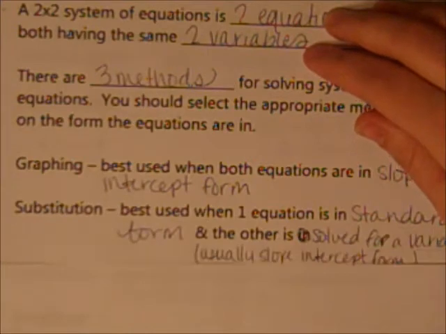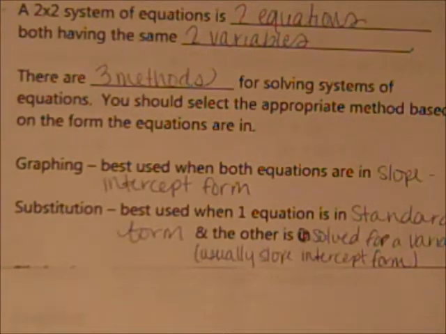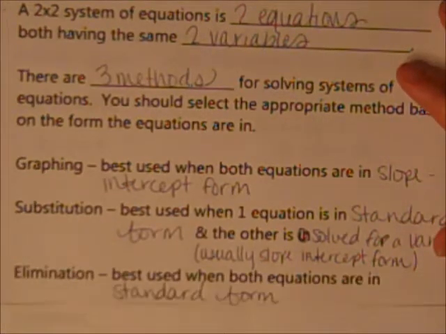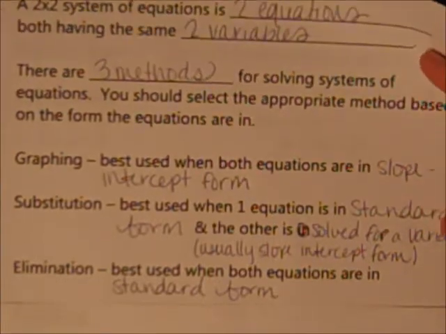Substitution is best used when one equation is in standard form and the other is solved for a variable. Now, it's most likely going to be in slope-intercept form, meaning it's solved for y, but that doesn't have to be the case. It could be x equals 2y, and that would be a good substitution one as well. Okay, and thirdly, the elimination method is best used when both equations are in standard form.